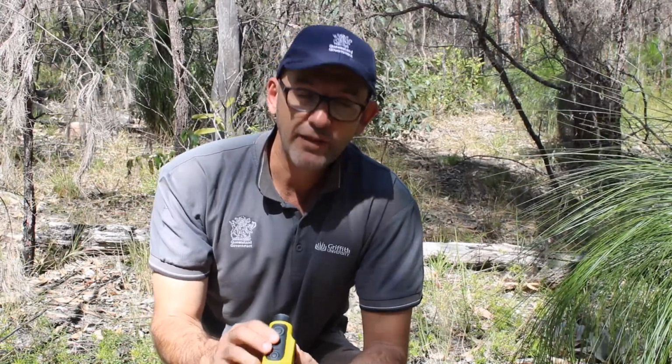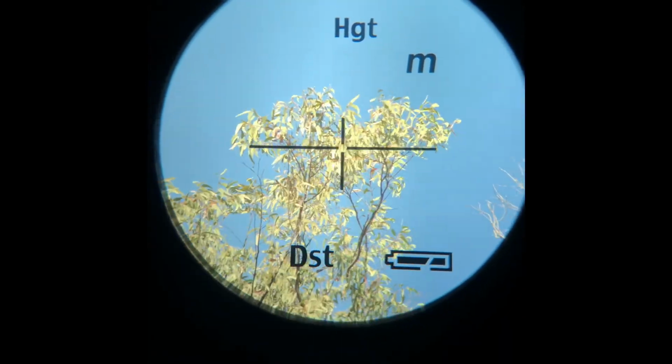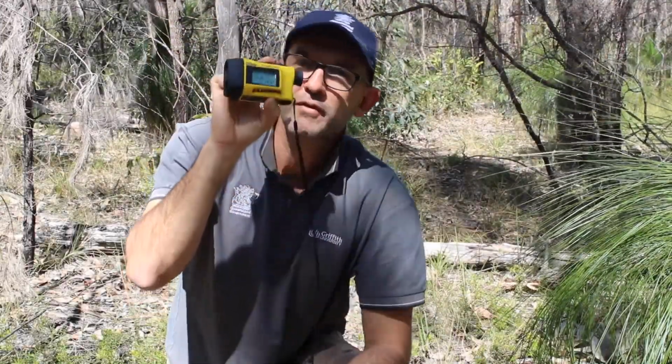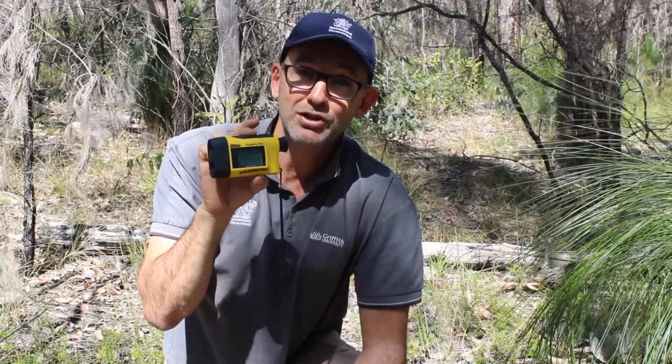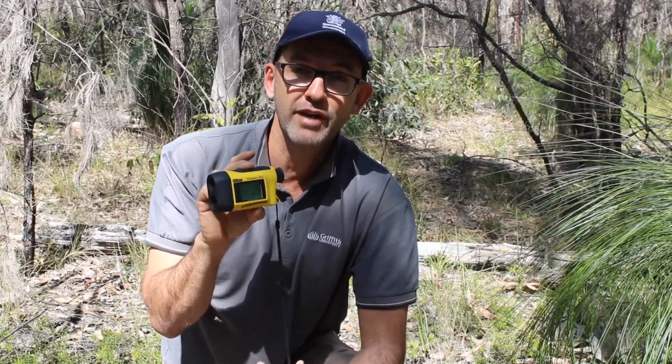What we do need to do is simply turn it on and then point it at a tree. Now, when you point it at a tree, you're going to see some crosshairs, and those crosshairs are what you use to target the topmost leaves of that tree. By simply pressing the on-off button, it will measure the height of the tree, and believe it or not, it'll actually show you the trigonometric values that it uses to measure that height. The great thing is that you don't have to do any maths to work it out. It'll simply tell you the height of that tree.